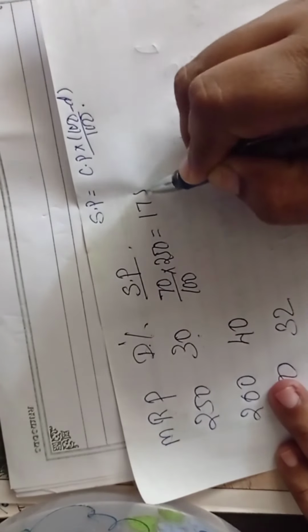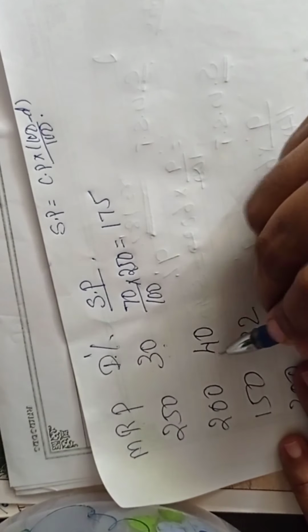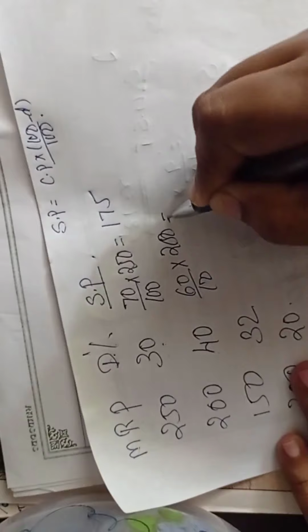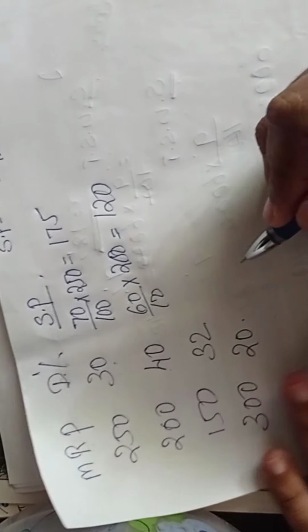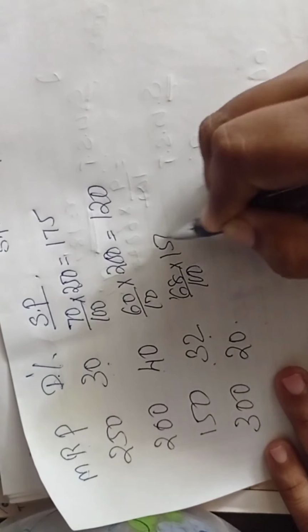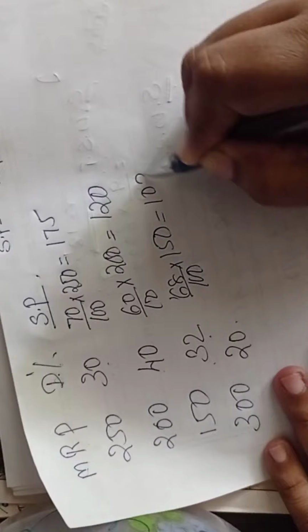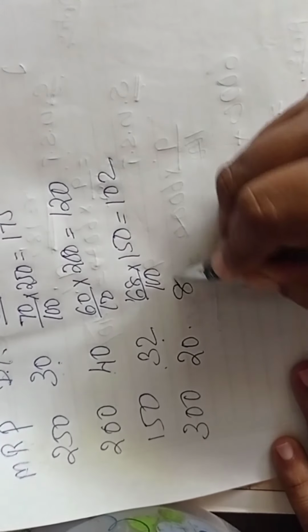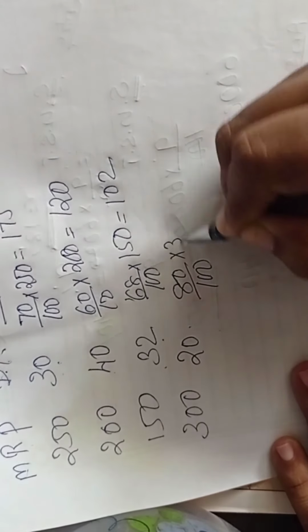Now 175. Next is 40%, which means 60% of 200. That is 120. Then 32 is the discount, therefore 68% of 150, that is 102. Then 20% means 80% of 300.